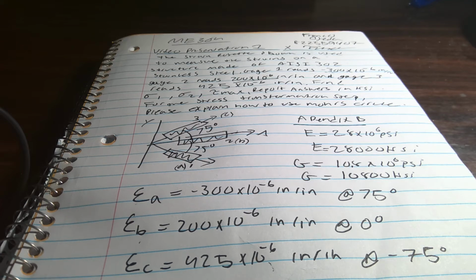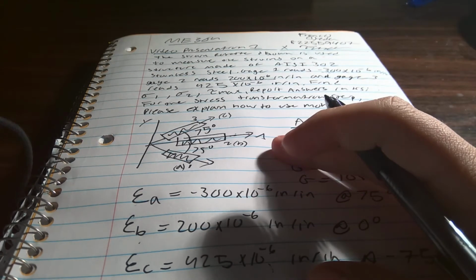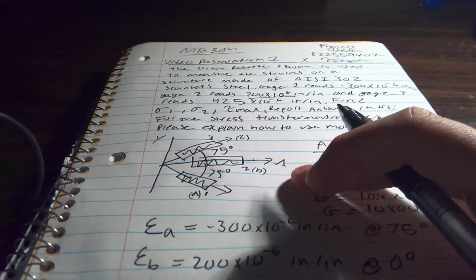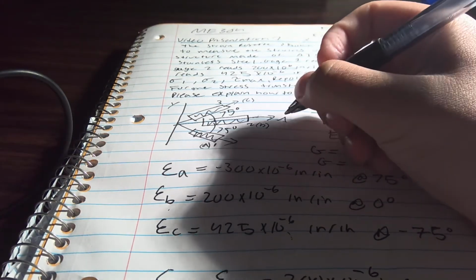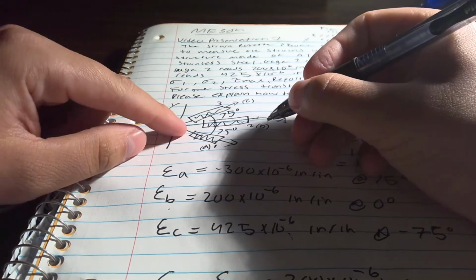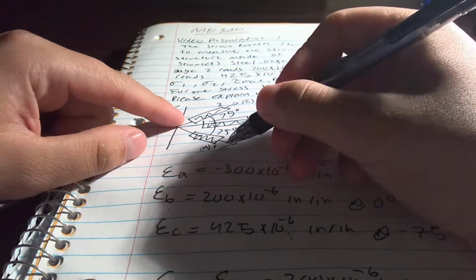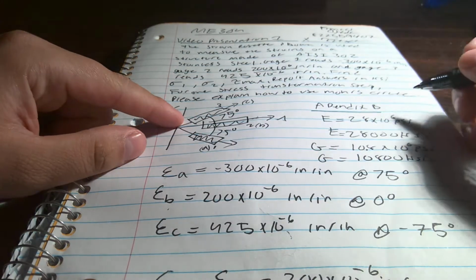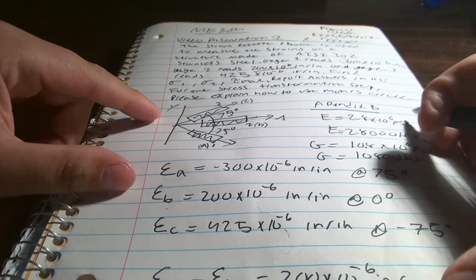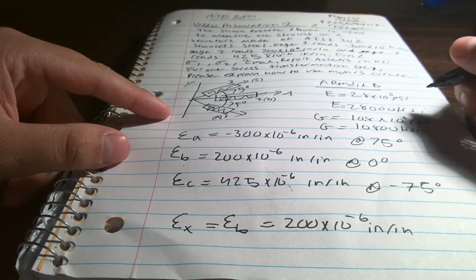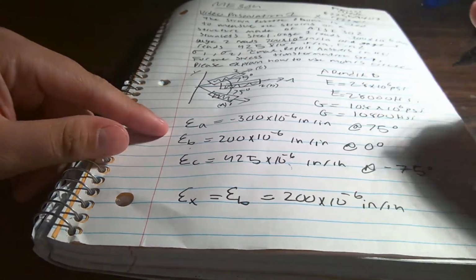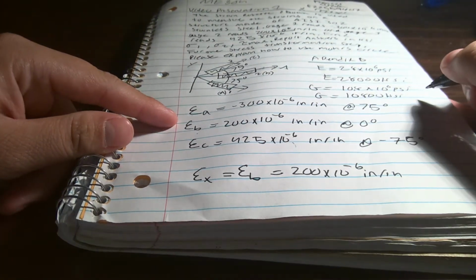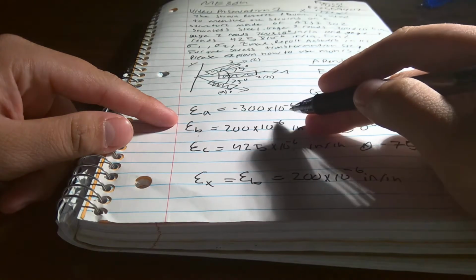I am Franco Ojeda, and I'll be going over the following strain rosette problem. Right here, as you can see, we have the gauges: gauge 1, gauge 2, and gauge 3. I've labeled them as A, B, and C. I got this from Appendix B. We have modulus of elasticity at 28,000 ksi, modulus of rigidity at 10,800 ksi, and these are the given values.